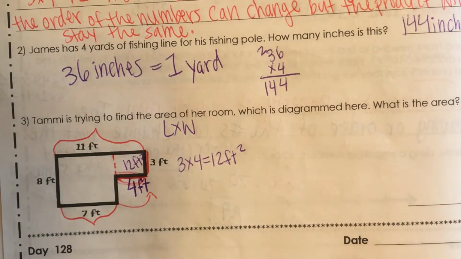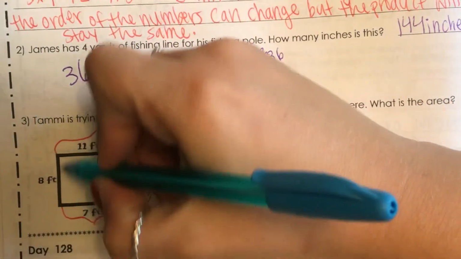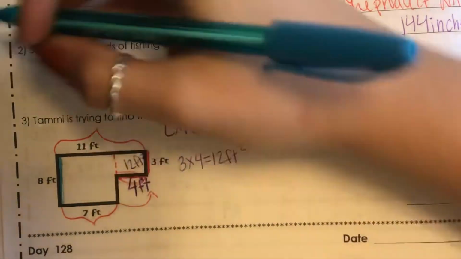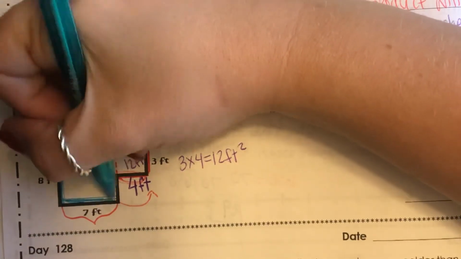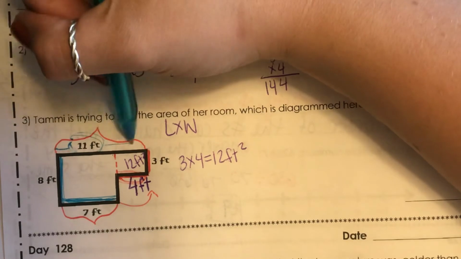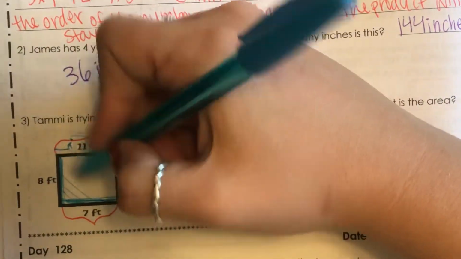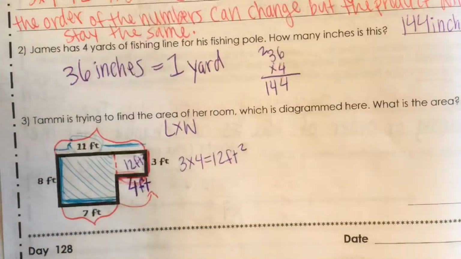Now looking over here at this remaining rectangle, we have one side that is 8 feet long, and another side that is 7 feet long. We do not want to use this 11 here because the 11 goes all the way from here to here, and that's not part of the shape we're looking for, this filled in area.